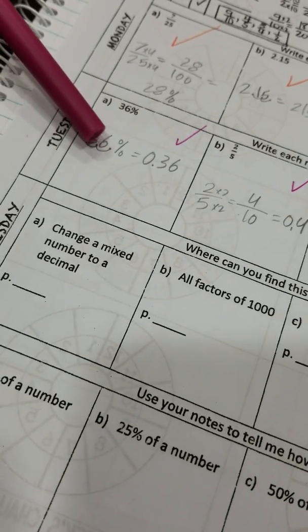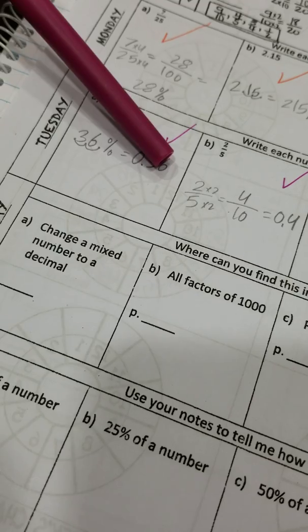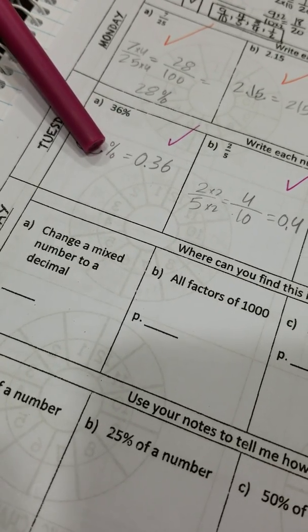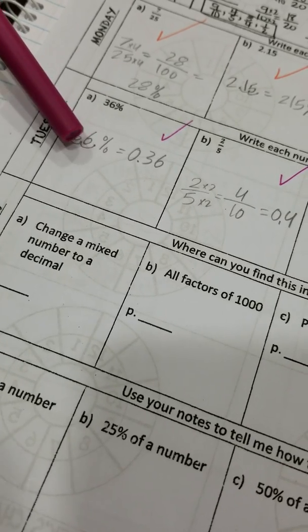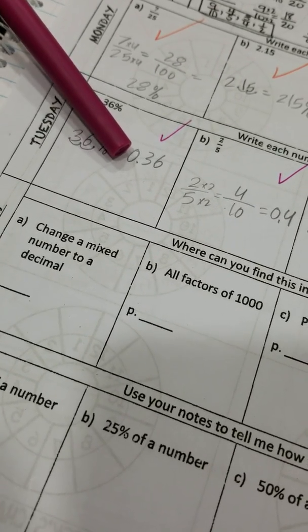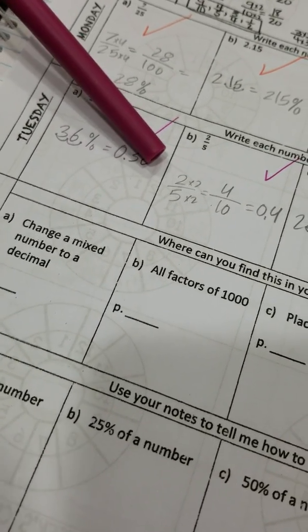So for A, we're changing a percent to a decimal. She started by putting her percent in the back because she didn't see it anywhere else and moving it 2 spaces to the left. So our decimal is 0.36.